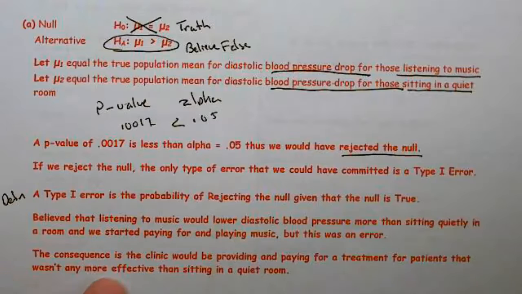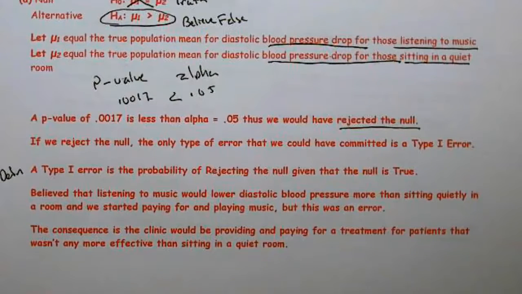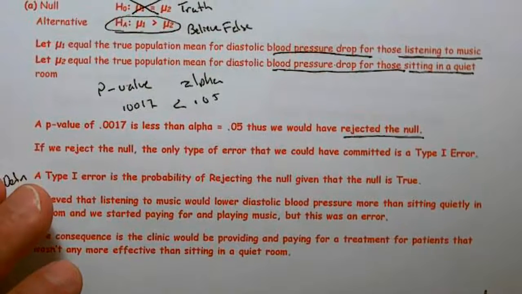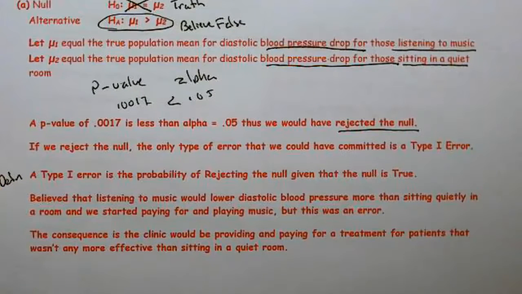That was an error. And the consequence is the clinic is going to be playing music for patients, and it wasn't any more effective than sitting in a quiet room. Or the consequence is we were paying for music, and it really didn't work. It really wasn't any better than the other choice. All right. So you're going to have to be kind of creative with this.